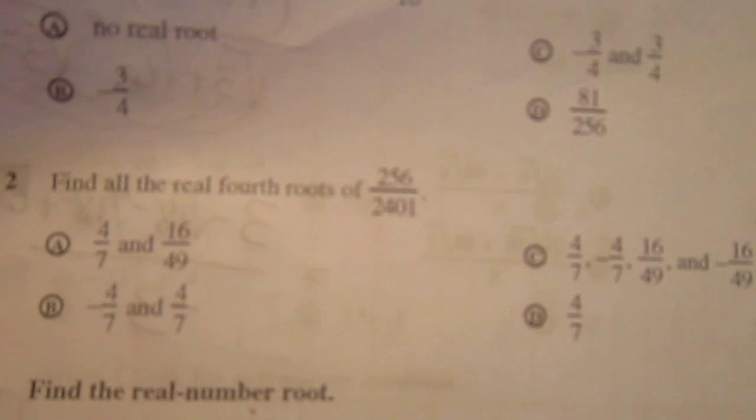And then for number 2, it says find all the real fourth roots of 256 over 2,401. And the answer is B, -4/7 and 4/7, because 4 to the 4th and -4 to the 4th equals 256, and -7 and 7 to the 4th will equal 2,401.